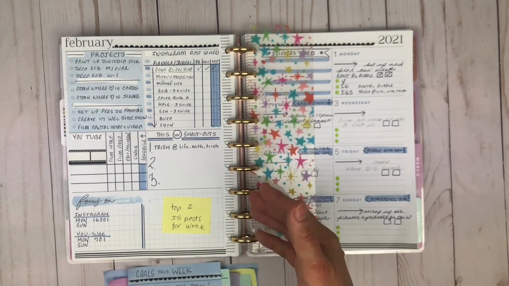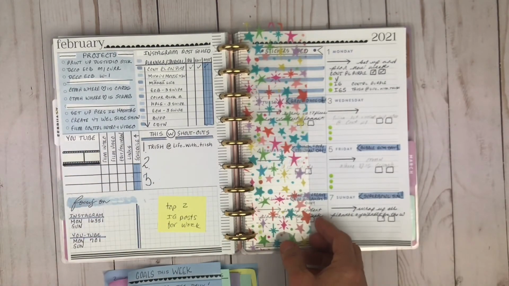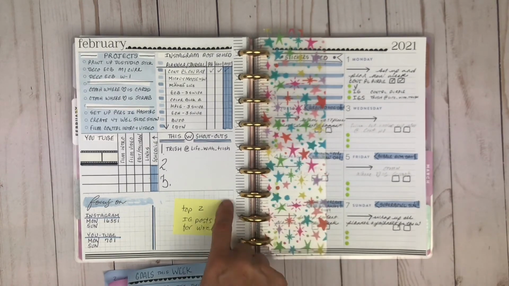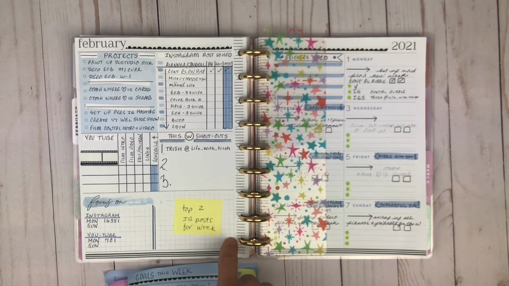So when I open up to this week, I have a full picture of what's going on, what I want to get done, and how I'm doing with what I need to get done. And here's where I'll put the photo of the top 2 posts, and then I'll write the stats underneath. So I'm loving the way this is all coming together.